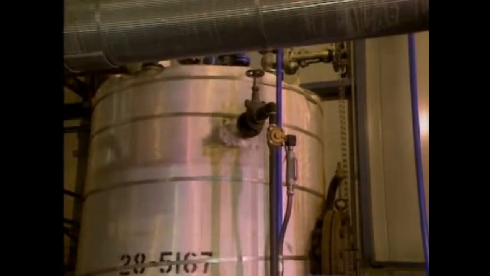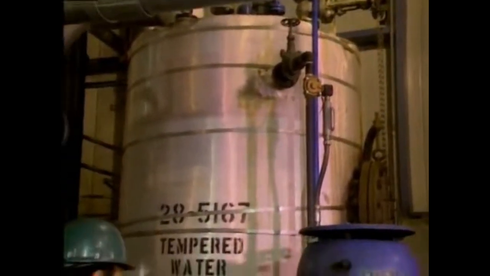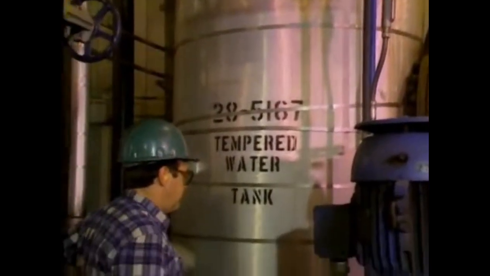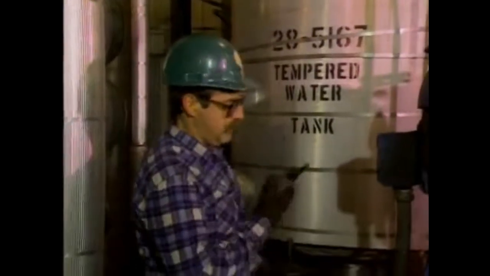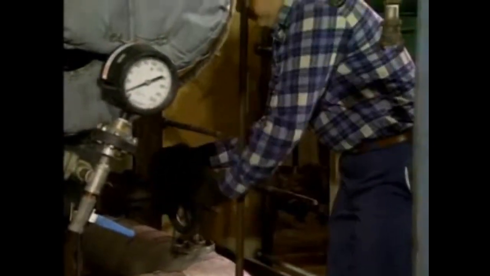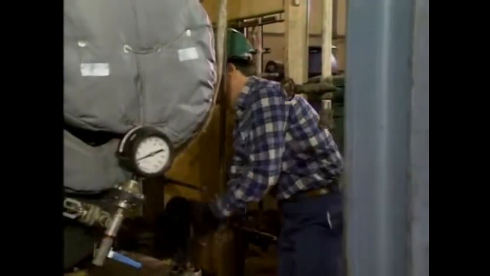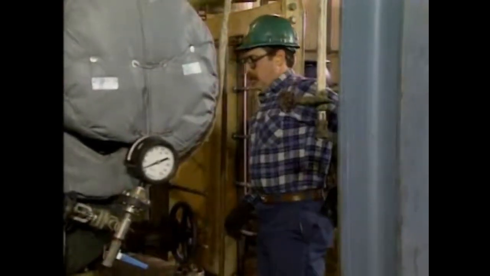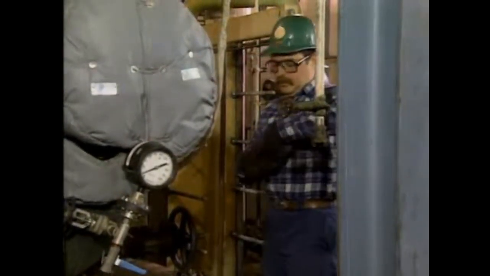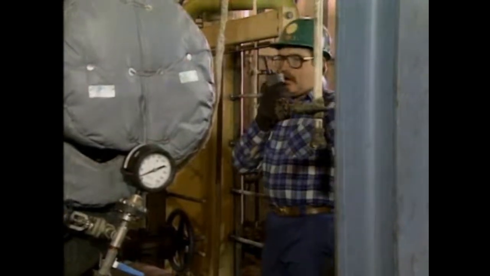As the shell side of the heat exchanger fills, the operator listens for air escaping. When the shell side is completely filled, he calls the control room and has them shut the vent valve. Then the operator opens the shell side inlet valve the rest of the way. At that point, he informs the control room that the shell side is lined up and that they can establish the proper flow rate through the shell.